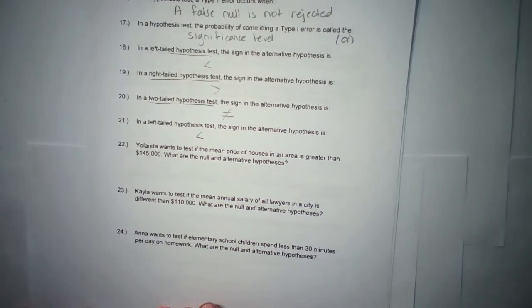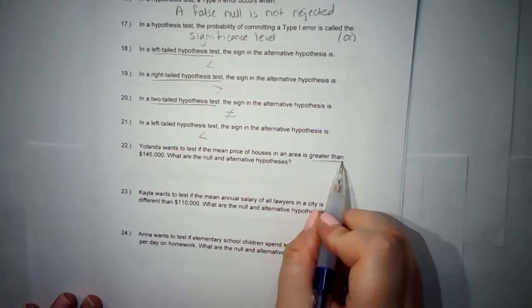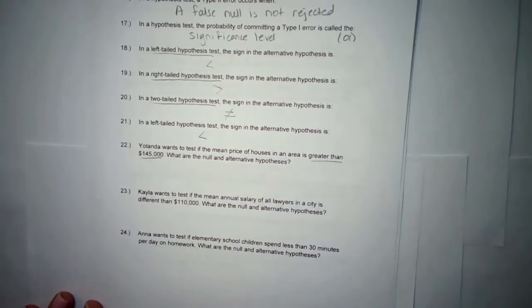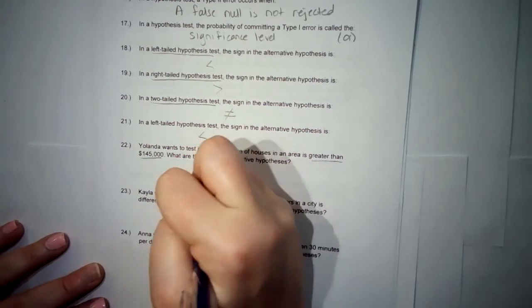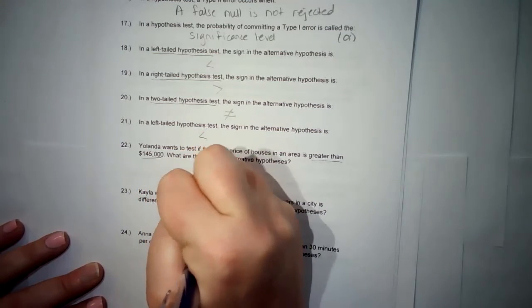Okay. All right. Here we go. Yolanda had a question. We want to answer it for her. So Yolanda wants to test if the mean price of houses in an area is greater than 145,000. What are the null and the alternatives? So then they would give you choices and you're going to have to write the null or pick the null and the alternative, right? We need a null, we need an alternative.